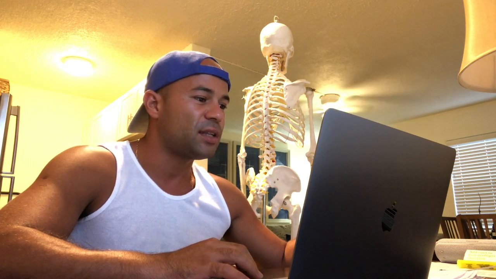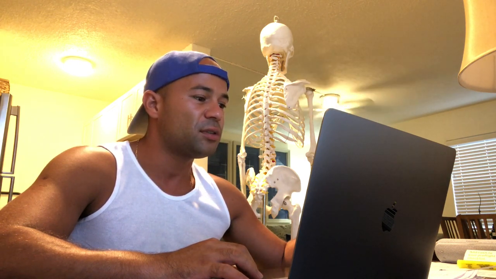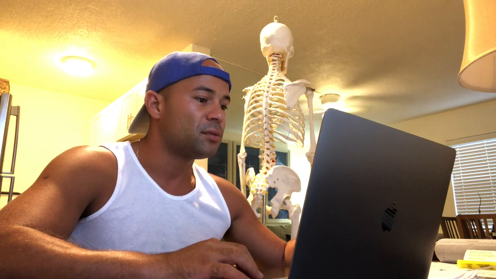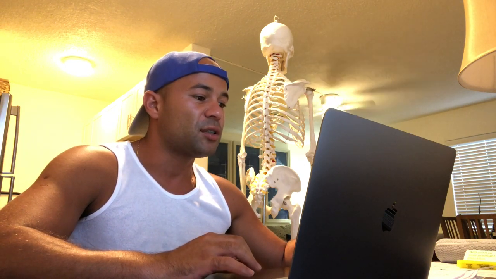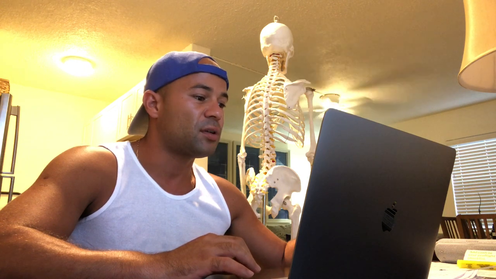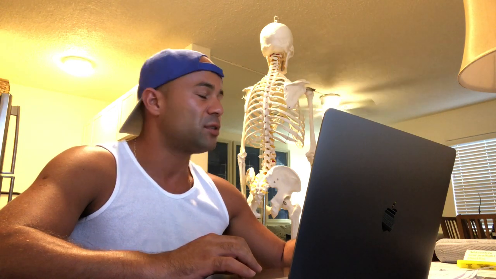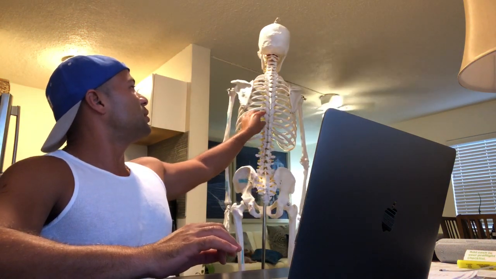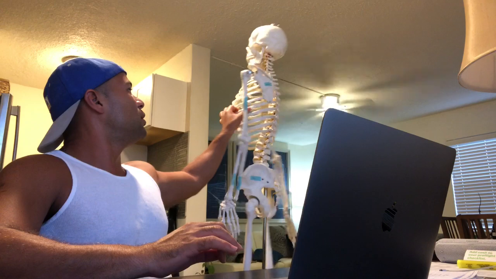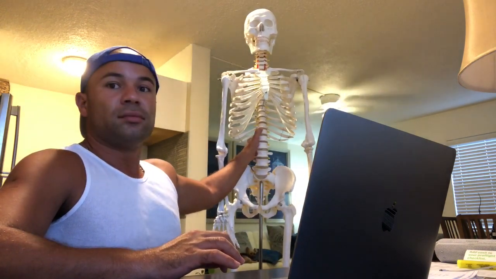Intertransverse ligament connects adjacent transverse processes of the vertebrae. Intervertebral disc, a shock-absorbing, stabilizing fibrocartilage structure between each vertebra. You can see here, between the vertebrae. Suprasternal notch, a shallow depression in the superior portion of the sternum that allows for passage of the jugular vein, artery, and the nerve.